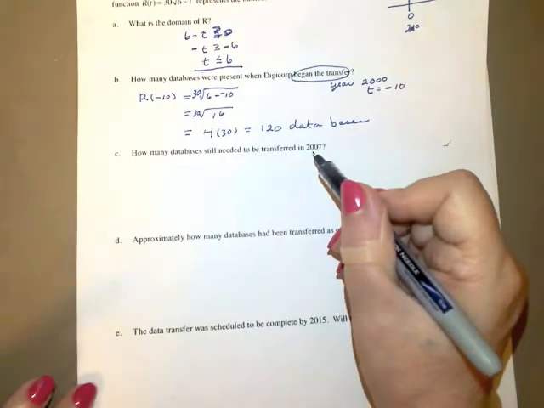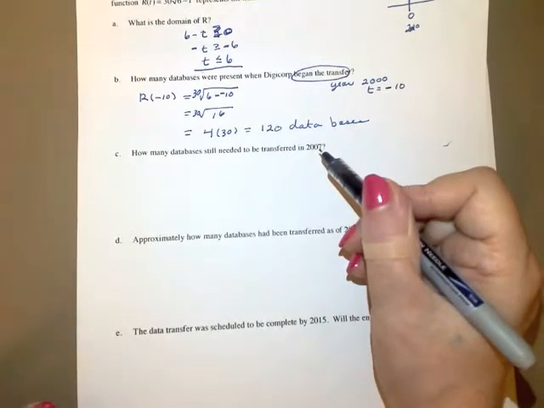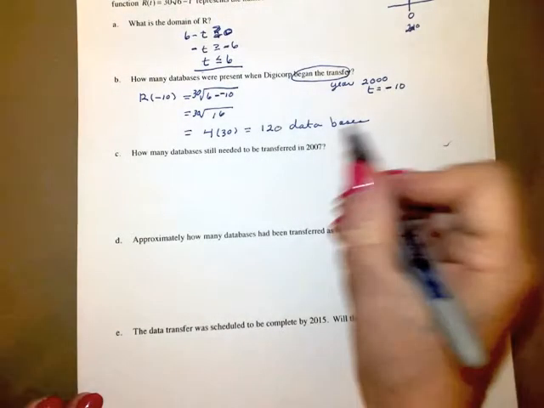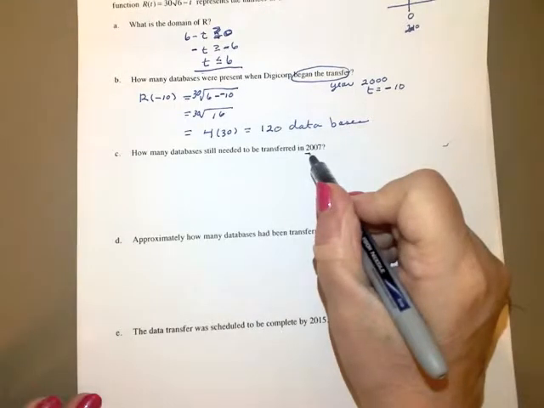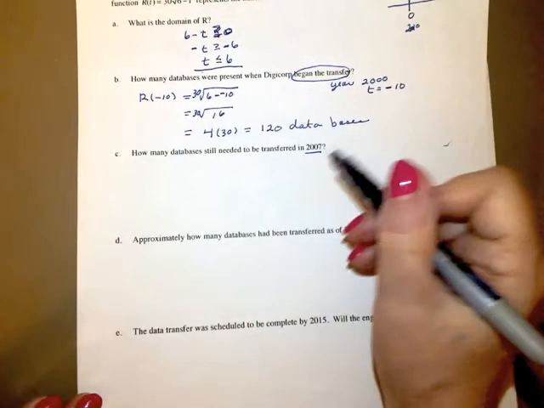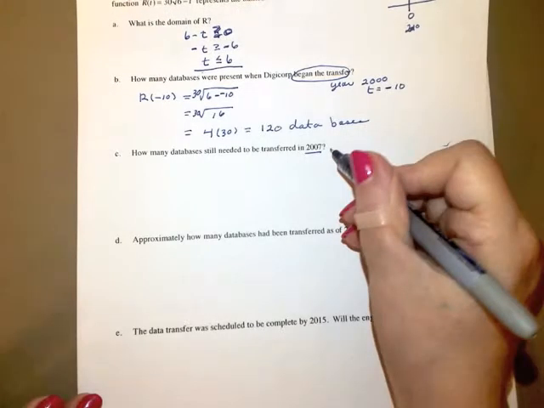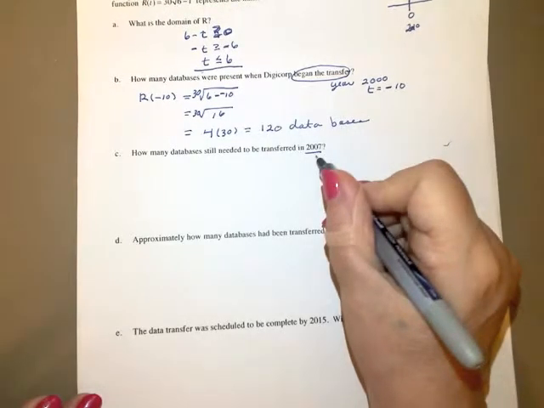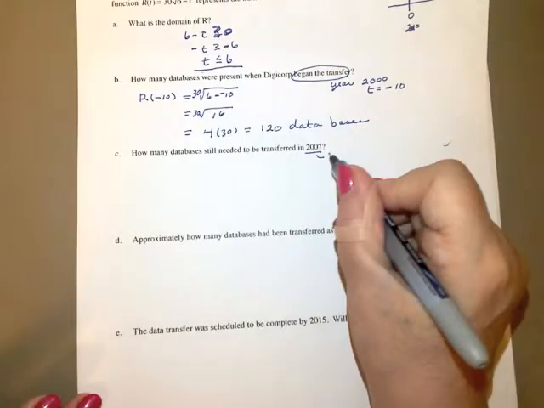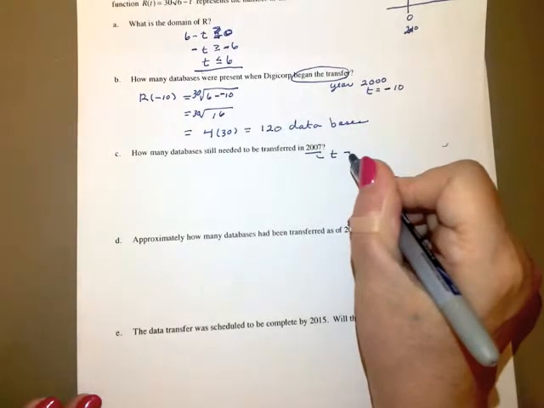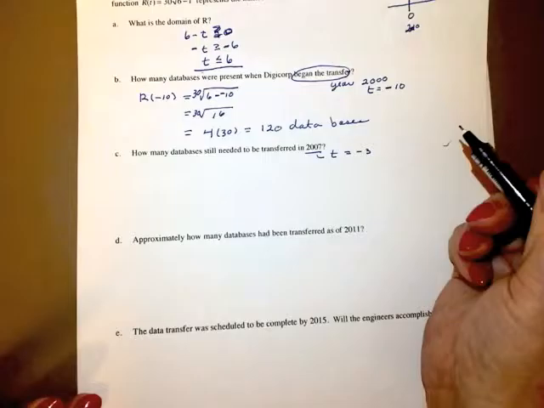And remember, r of t is the number of databases remaining to be transferred. So 2007 is still smaller than 2010, so 2007 will give me a t value of negative 3.